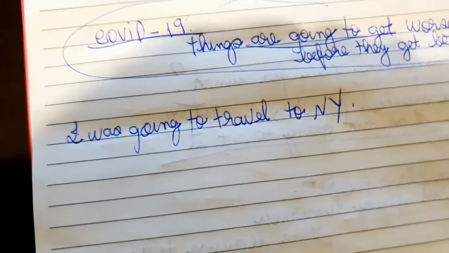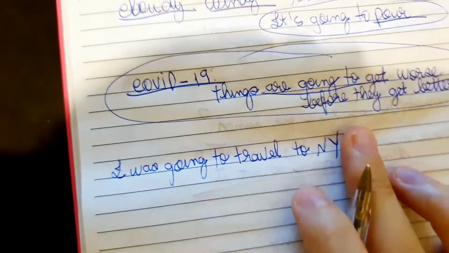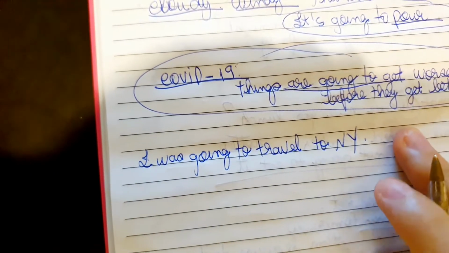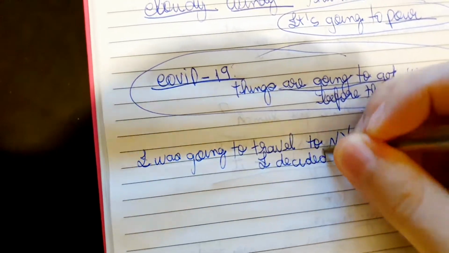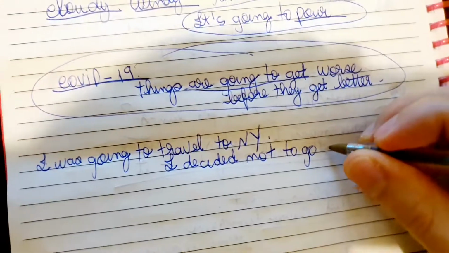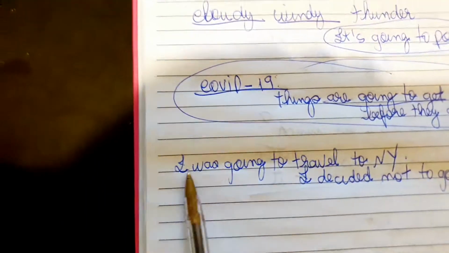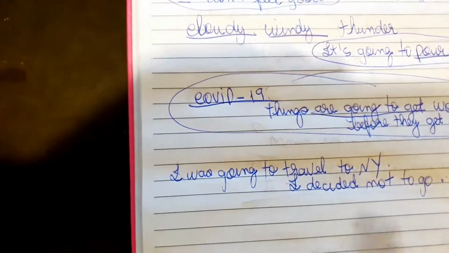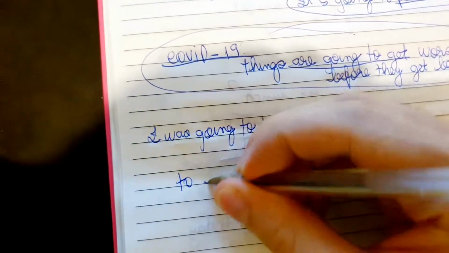But let's suppose I gave up on traveling. I was going to travel, I'm not going anymore. I decided not to go there. I decided not to go. Okay, so I use the verb going to in the past. Okay, the verb to be going to.